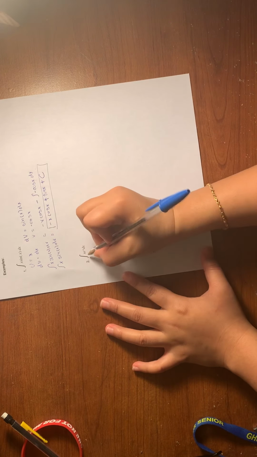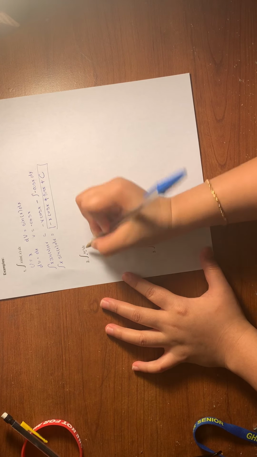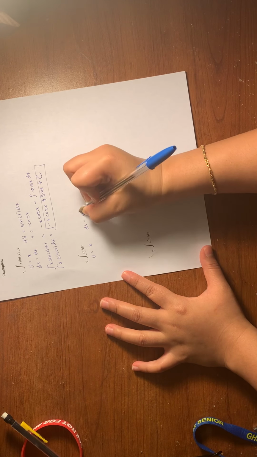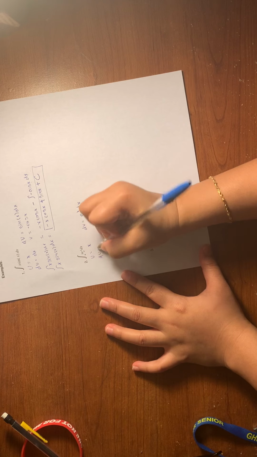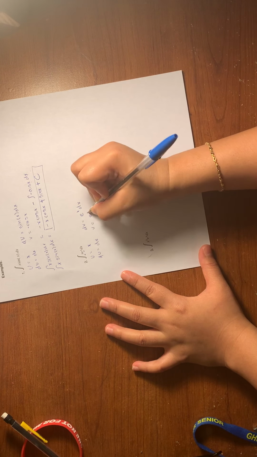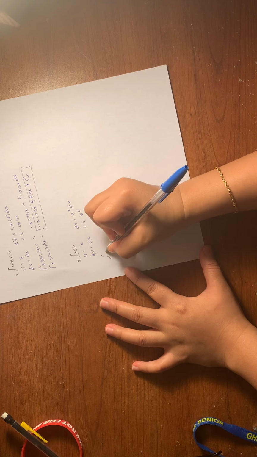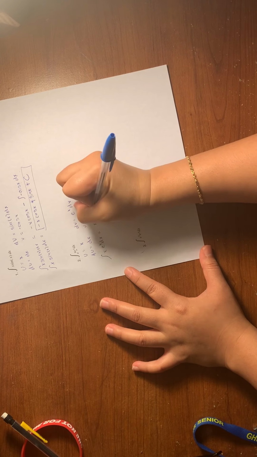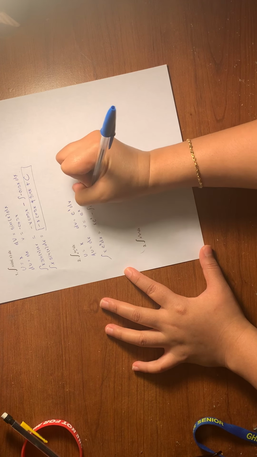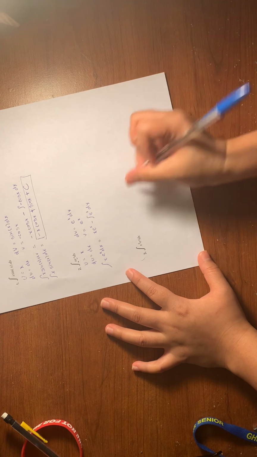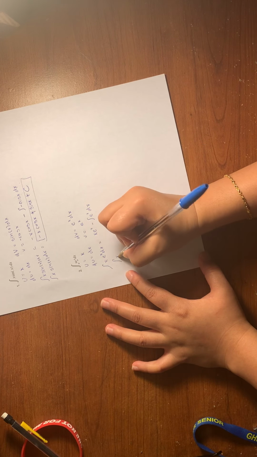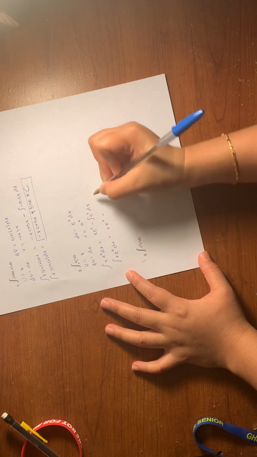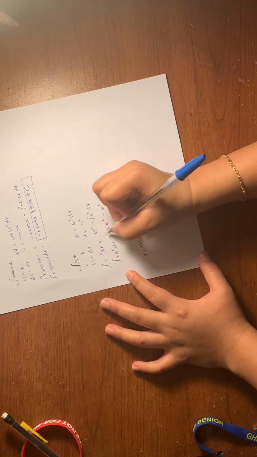For number 2, we have the integral of x times e to the x. So u is equal to x and dv is equal to e to the x dx. So you have du is equal to dx and v is equal to e to the x. Plugging everything back in, we have the integral of x times e to the x dx is equal to x times e to the x minus the integral of e to the x dx. Now, if we simplify this, we get the integral of x times e to the x dx is equal to x times e to the x minus e to the x plus c.